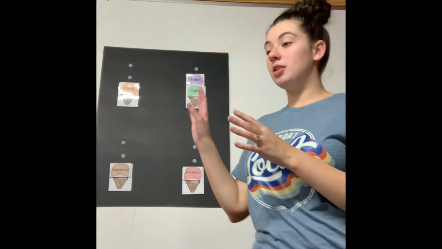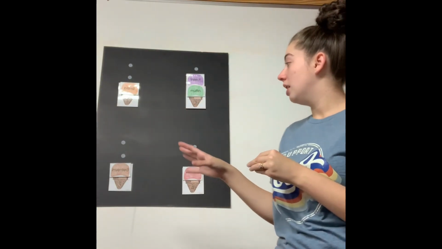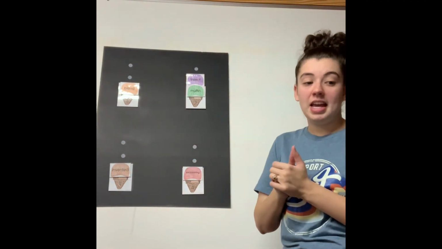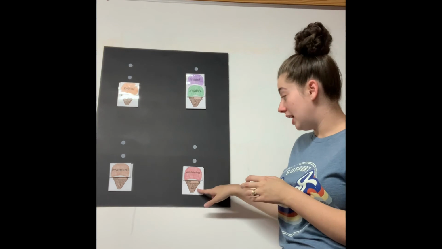So this lesson was mainly about syllables. I thought the ice cream thing was a very cute activity. It worked well because they actually are seeing and knowing and can clap it out. And so that was my lesson.